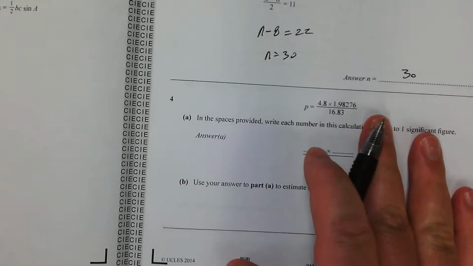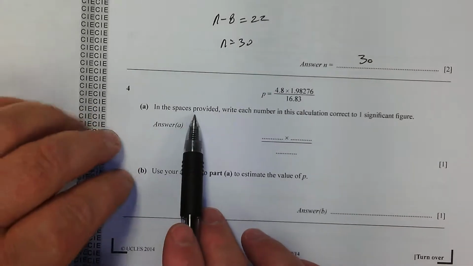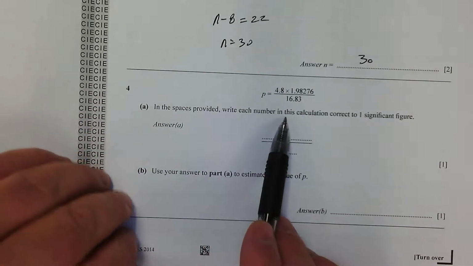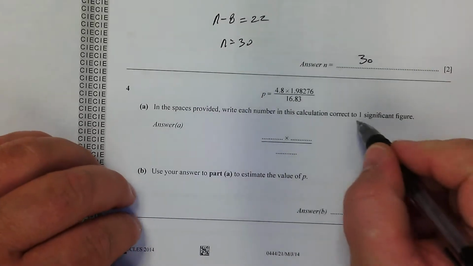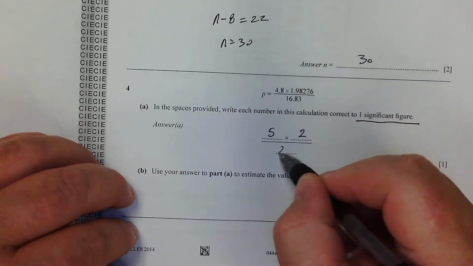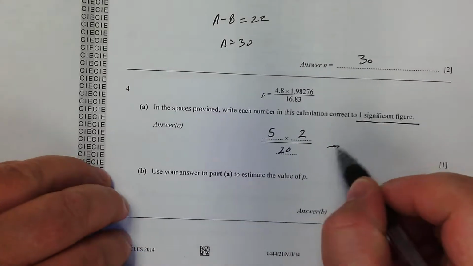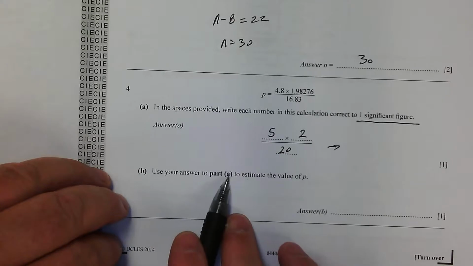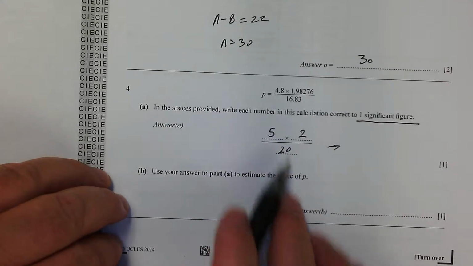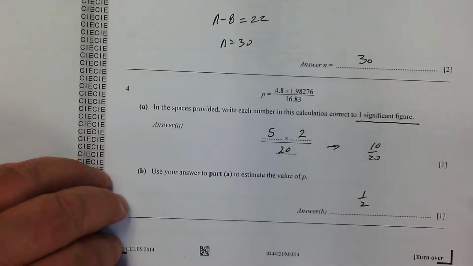Oh man, this is where it gets a little tricky. The number one issue that students have with these IGCSE tests is they don't read. So it says in the space provided, write each number in this calculation correct to a single significant figure. So this is 5, this is 2, and this is 20. Then use your answer in part A to estimate the value of this. That's going to be 10 over 20, which is 1/2 or 0.5. All right, moving on to the next one.